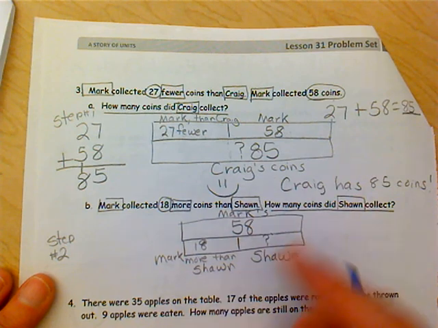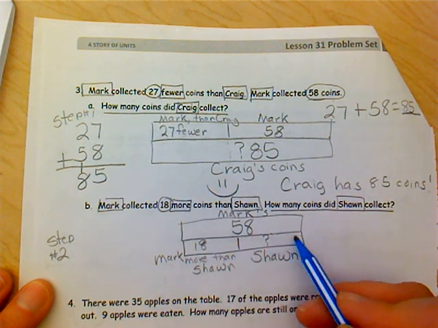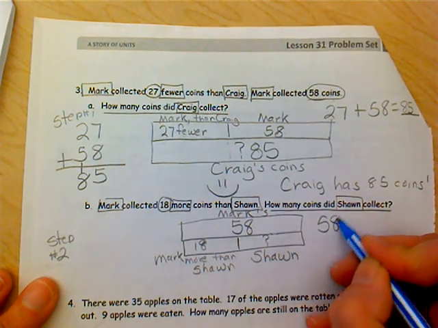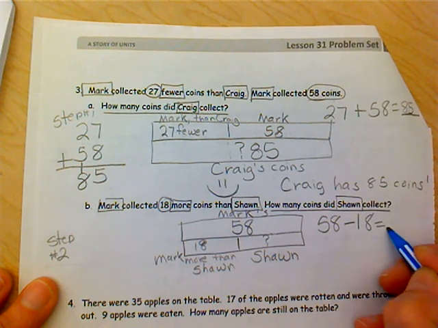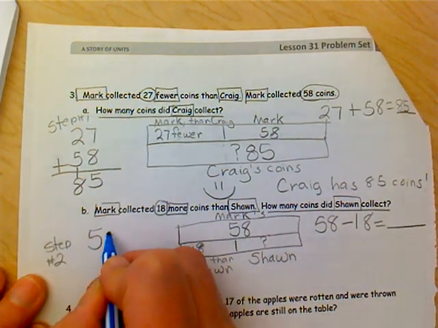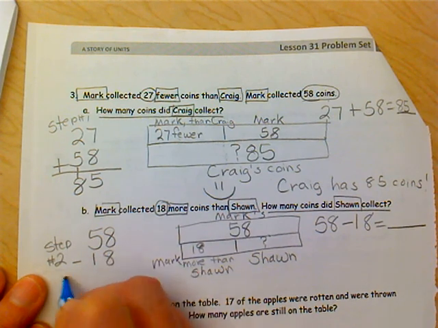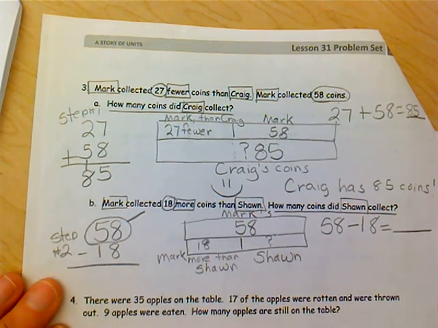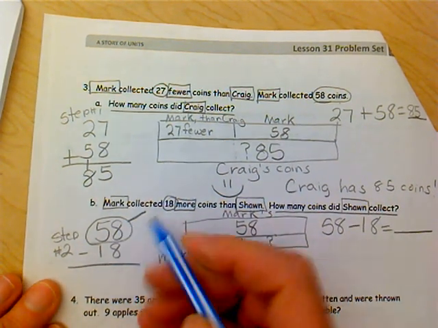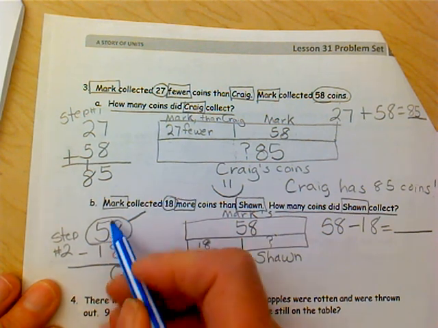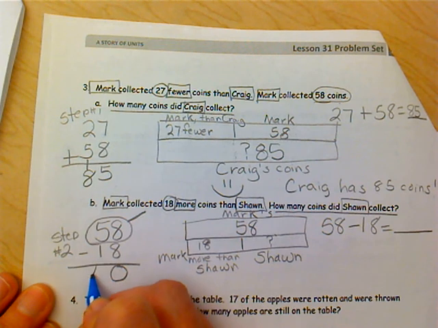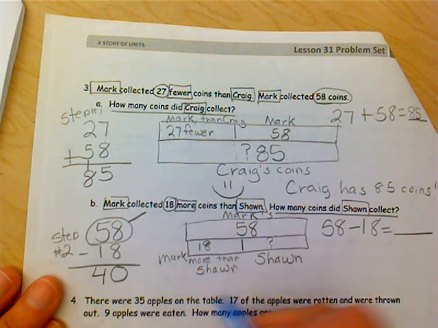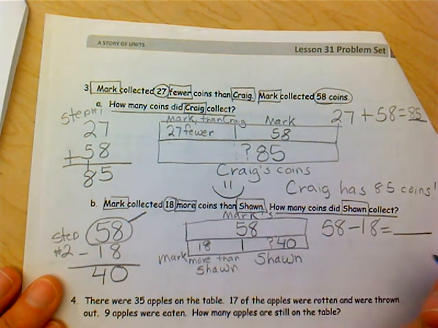So I think that's a whole, and take away a part should give me the missing part, which would tell me how many coins Sean had. So 58 take away 18 is what I am trying to solve. I am going to take a close look at my whole, and I can see that 8 ones take away 8 ones is 0 ones, and 5 tens take away 1 ten is 4 tens, and I did not have to decompose any tens in order to be able to get that. So I know that Sean had a total of 40 coins.